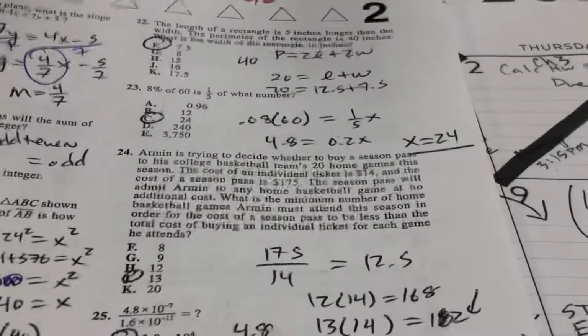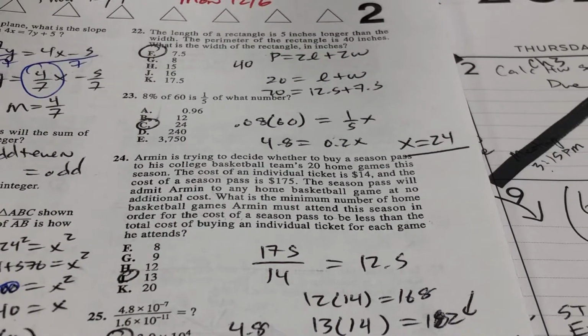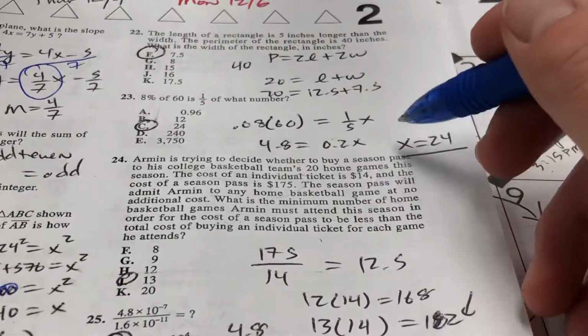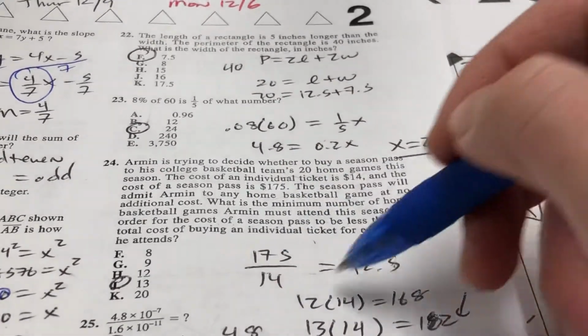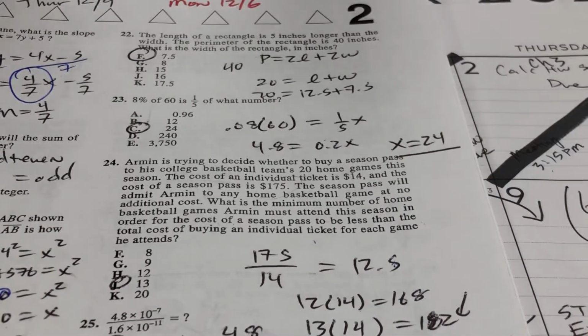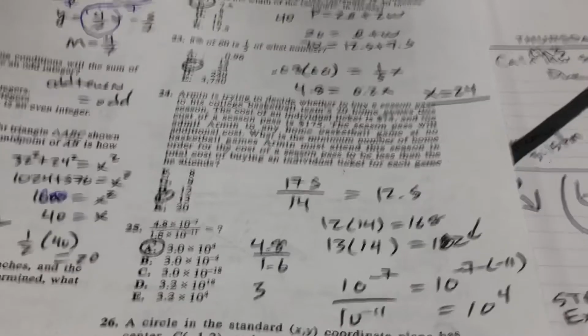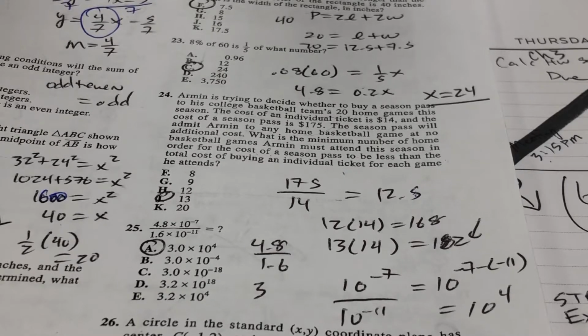Armin is trying to decide whether to buy a season pass for the college basketball team. Go Dogs. The cost of a season pass is $175. He can get in to a game for $14. That's an individual ticket. So when is it going to pay for itself? You do $175, the cost for a season pass, divided by 14. That's 12.5. 12 times 14 is 168. You've not reached that 175. 13 times 14 is 182. At the 13th game, he will then start saving money.